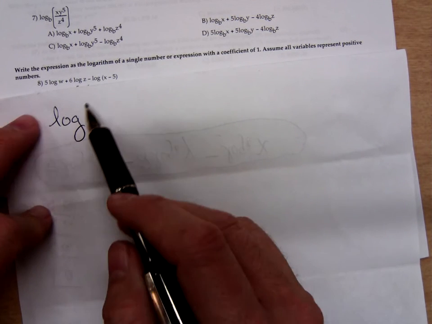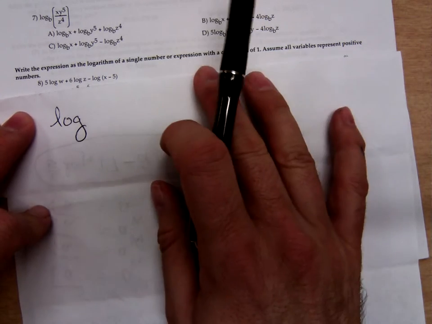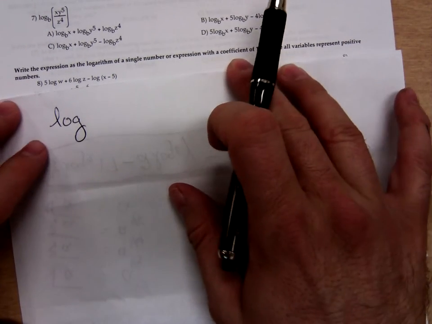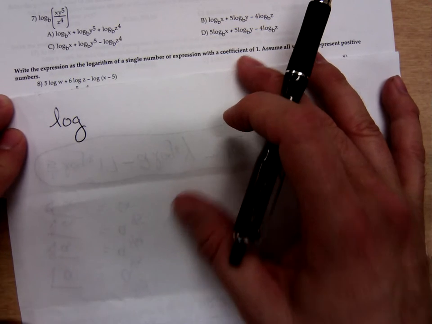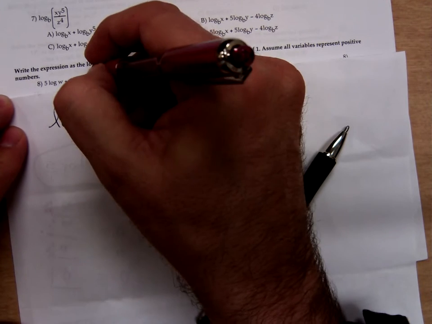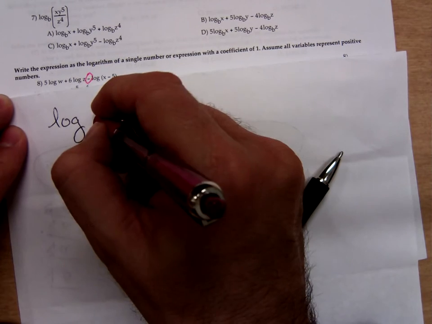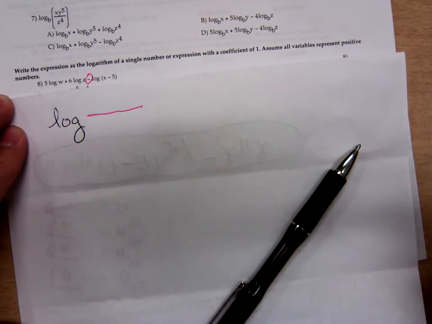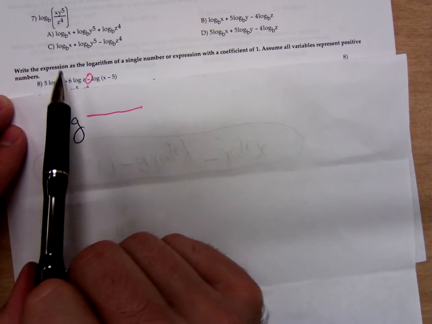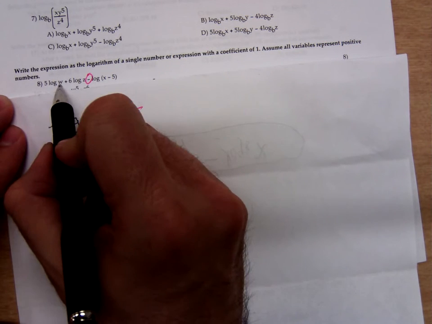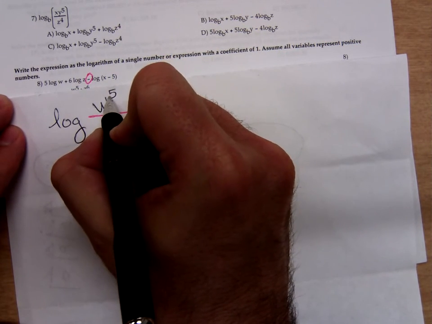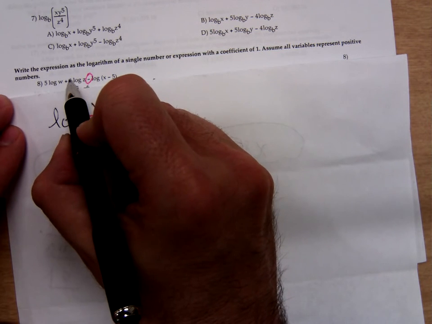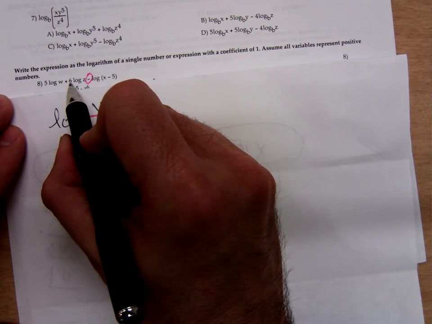The first thing I do when I look at this, if I'm going backwards, I'm asking myself, okay, is there going to be a fraction bar? Yes, because of this minus right there. Now the stuff that has a plus in front of it goes on top. So it would be a w to the 5th and a z to the 6th. The number in front of the letter L is the exponent.